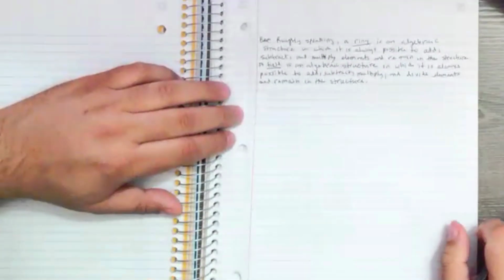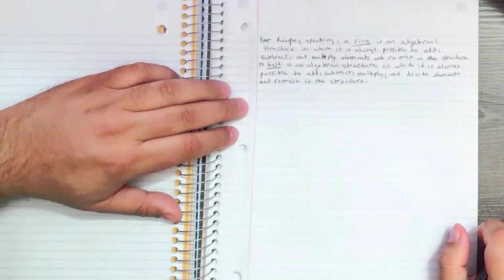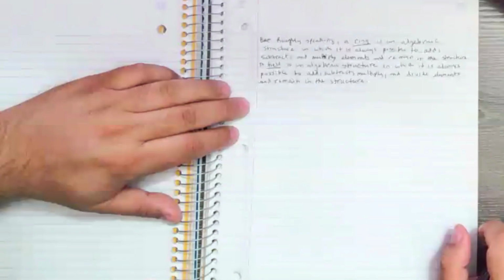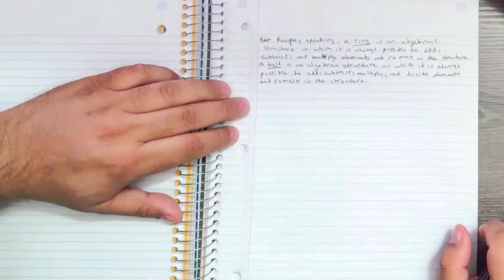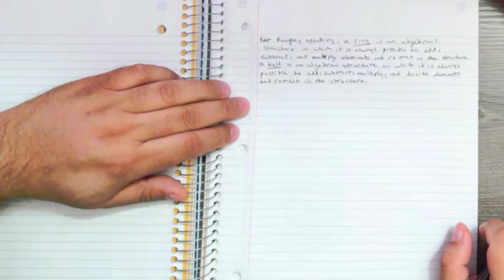So you probably have realized that in order to do calculus, you need to be able to add, subtract, multiply, and divide not only numbers, but rational functions.